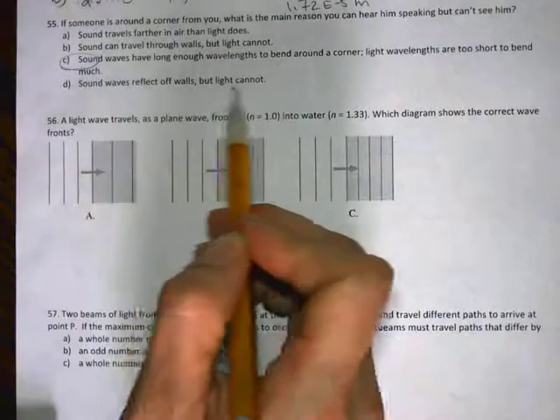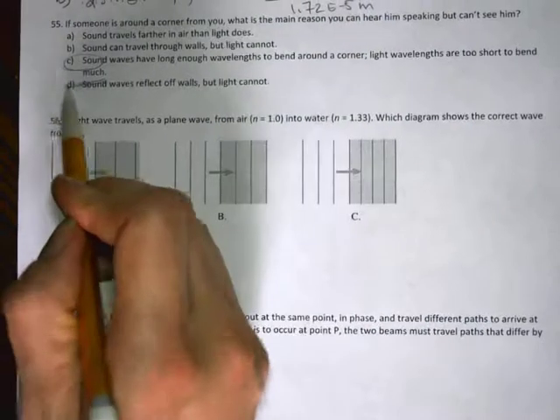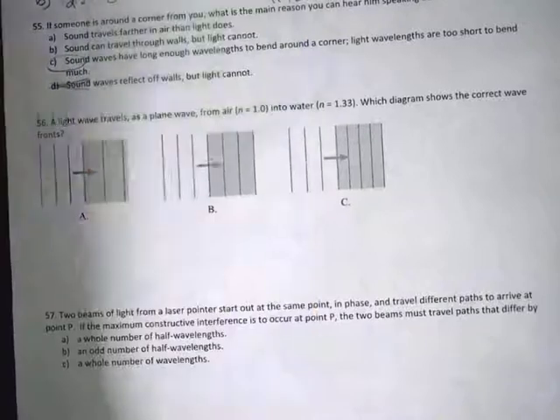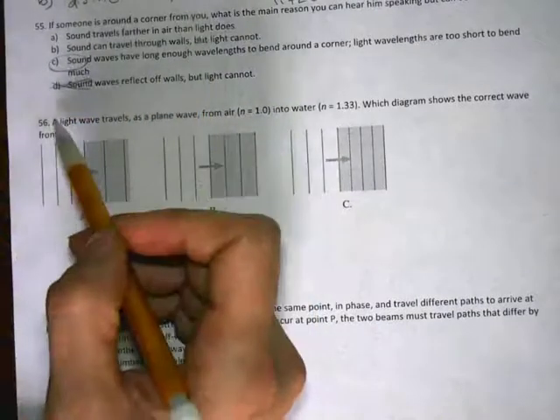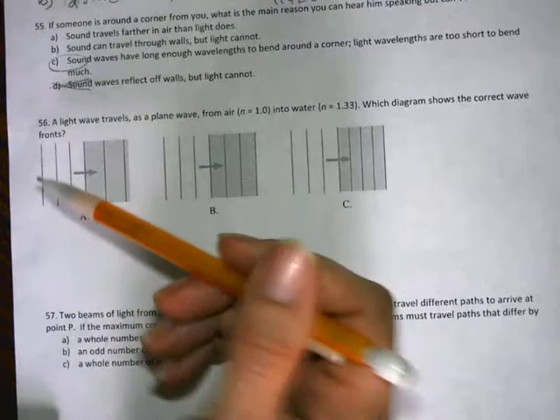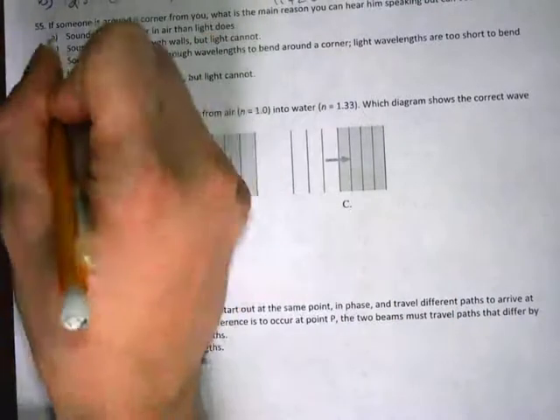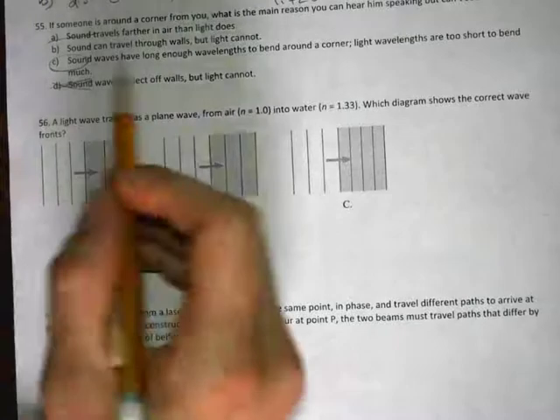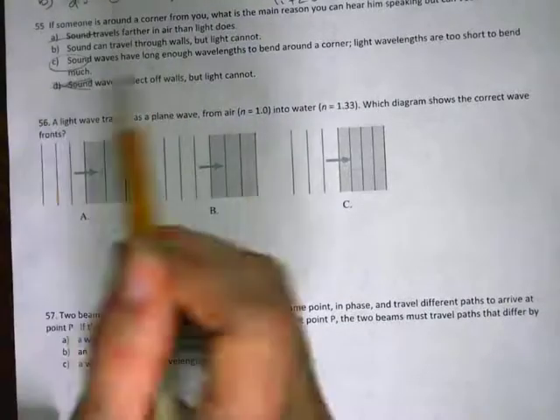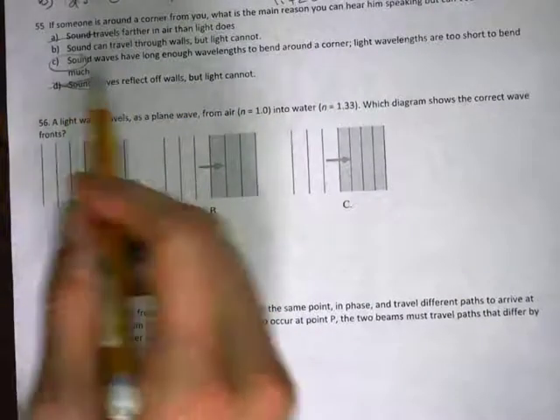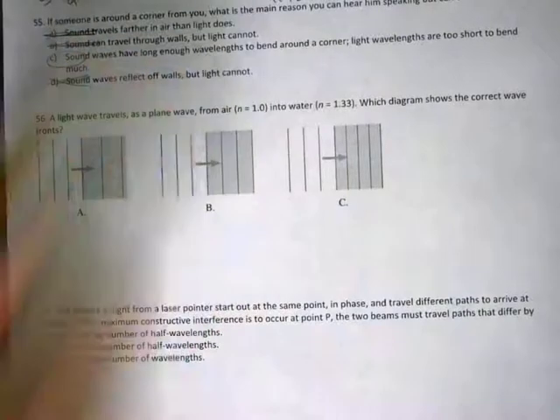Sound reflects off of walls. Light reflects off of walls too. That's not true. Both of those would reflect off of walls. Sound travels farther in air than light. That's not true. Sound can travel through walls, but light cannot. Sound doesn't travel through walls well, I shouldn't say that. Yeah, that is not true either.